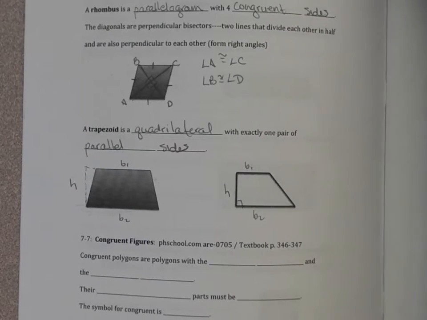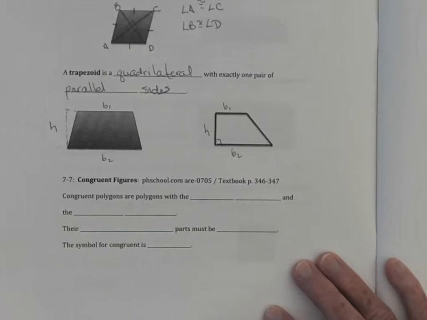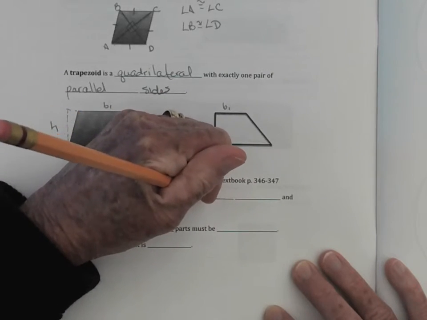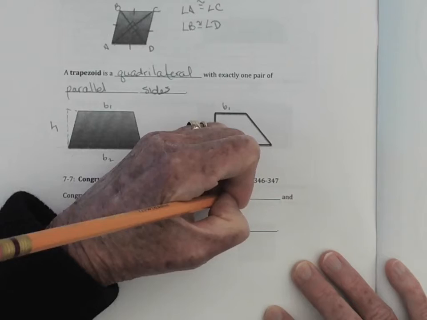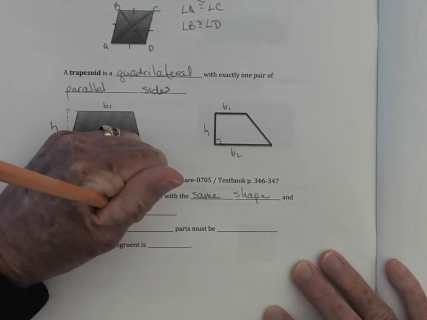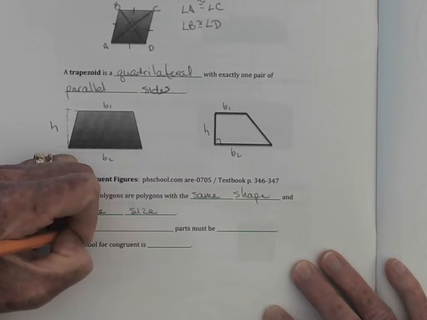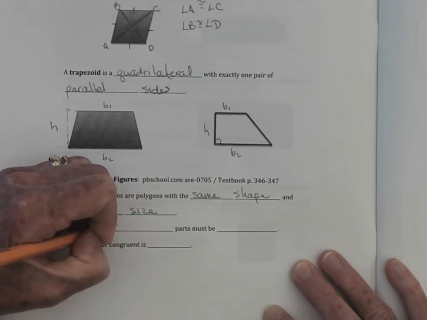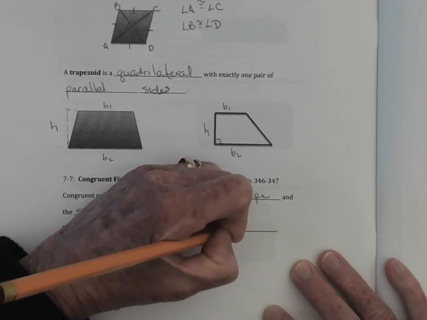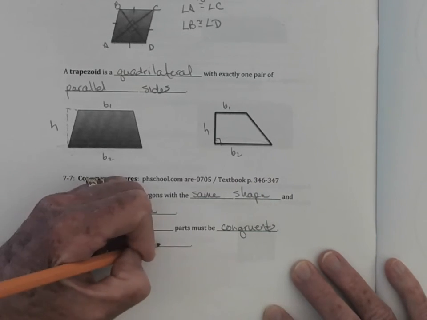Also on this page is congruent figures. So let me add this in here. Congruent polygons are polygons with the same shape and same size, just like we've learned in the past, I think. Their corresponding parts must be congruent. And the symbol for congruent is this.